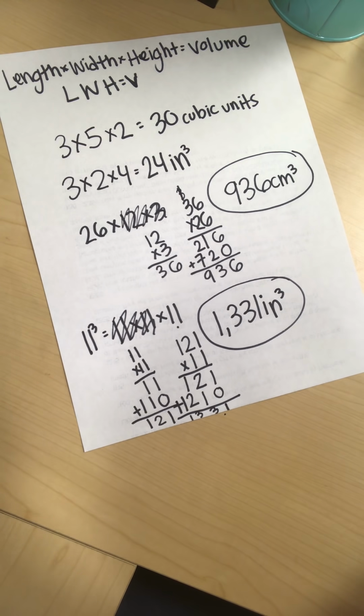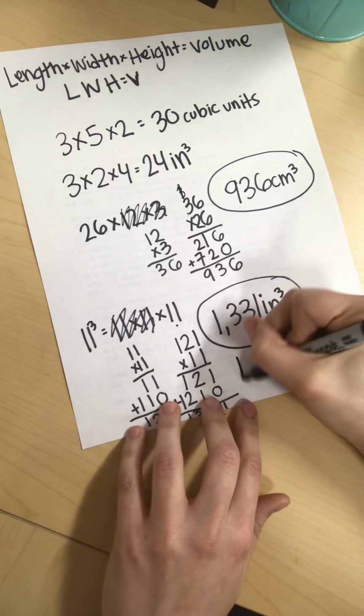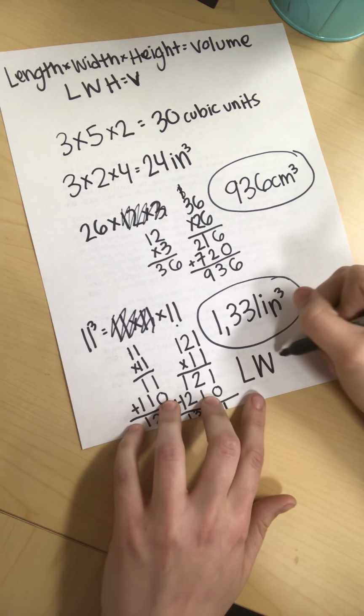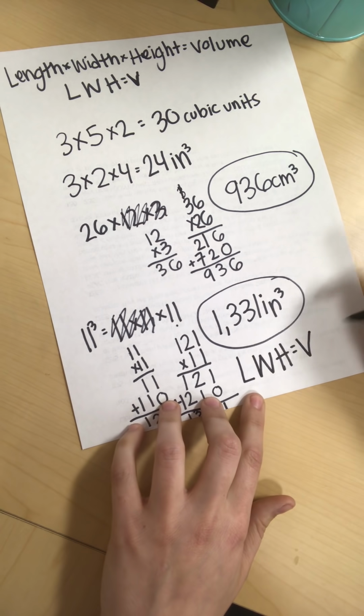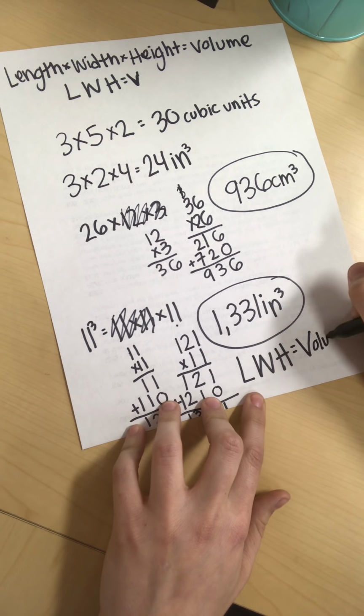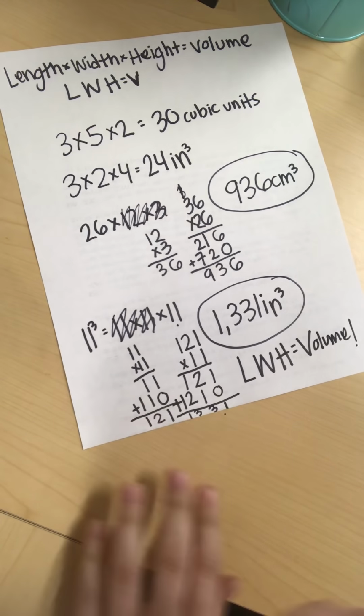If you have any questions, go ahead and watch this over again. And don't forget, length times width times height equals volume. Double check your answers.